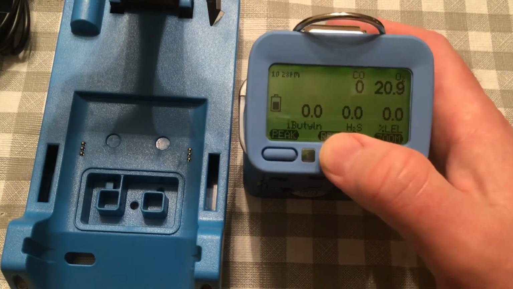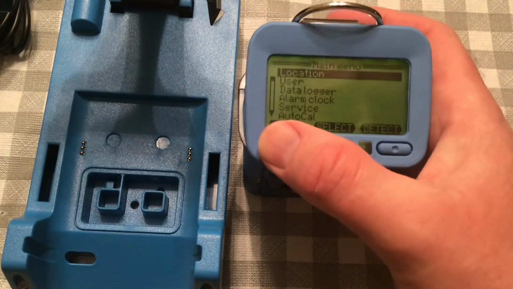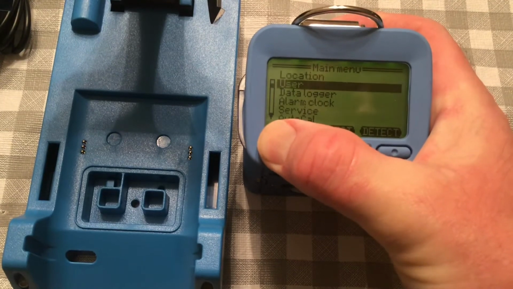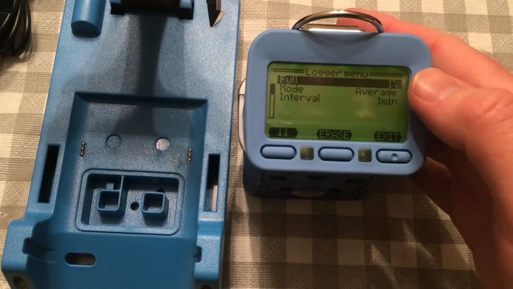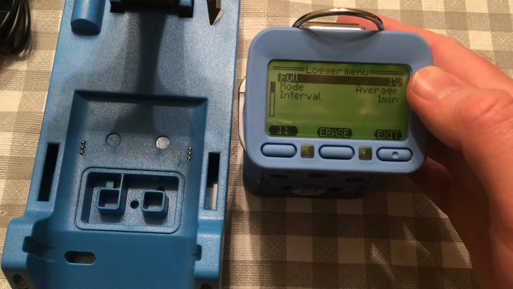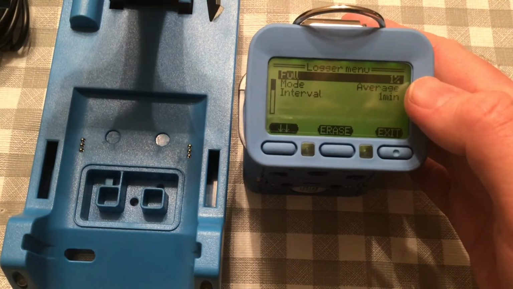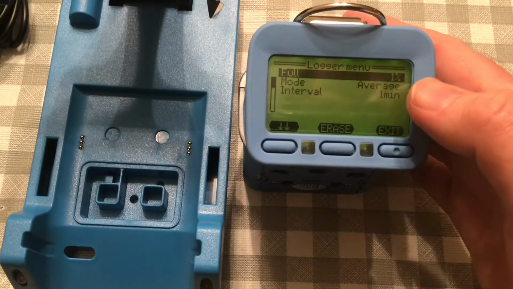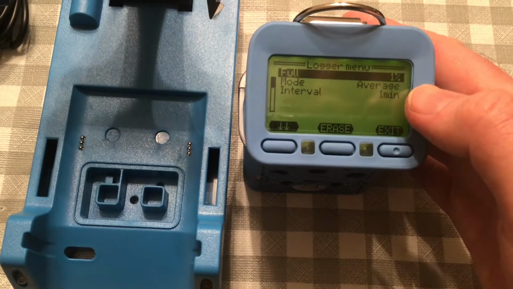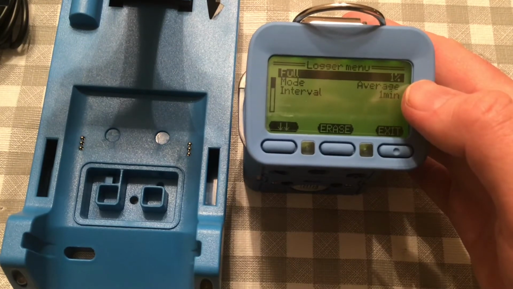If I hold down the middle button, it takes me to the main menu. I scroll down to data logger and hit select. I can see the data logger is only 1% full. The mode is averaging right now, but there are other modes like peak, and actually 3 different options. And the interval is set to 1 minute. So it's going to average the readings over 1 minute and record it.